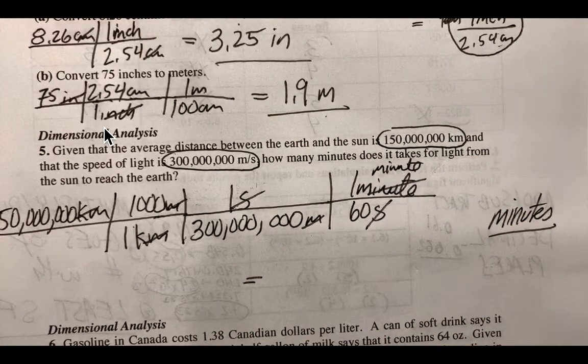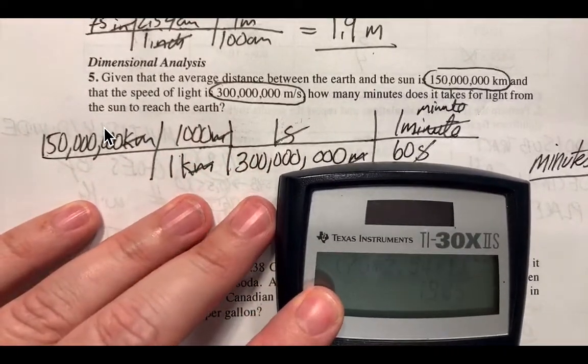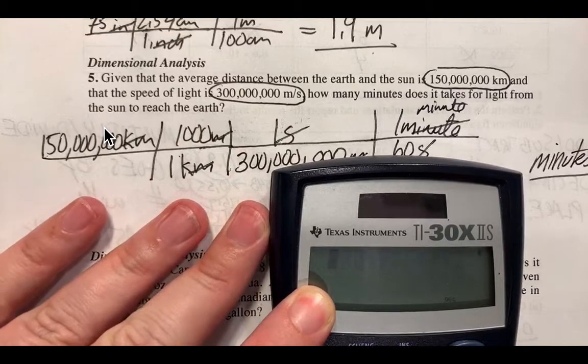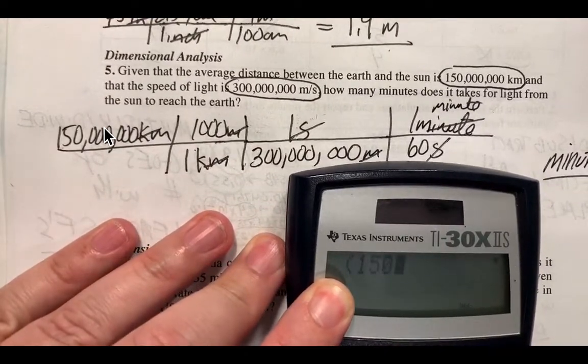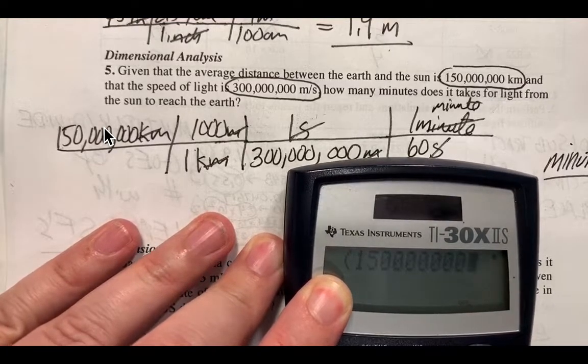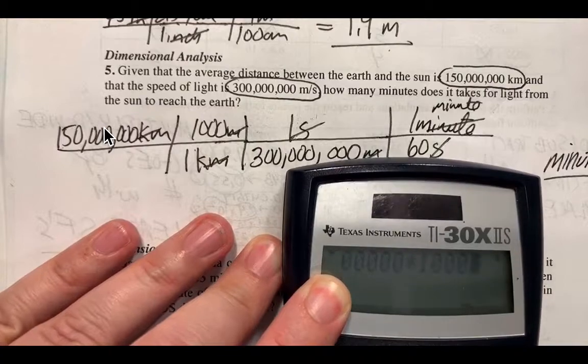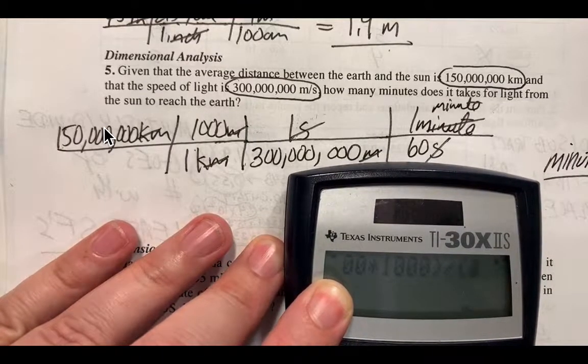Okay, and again, I'll show you guys how I would put this into the calculator, if I can get everything on screen. So parentheses, and I would do everything on top. 150, 0, 0, 0, 0, 0, 0 times 1,000. Okay, I'm not going to do the times ones because those don't do anything.